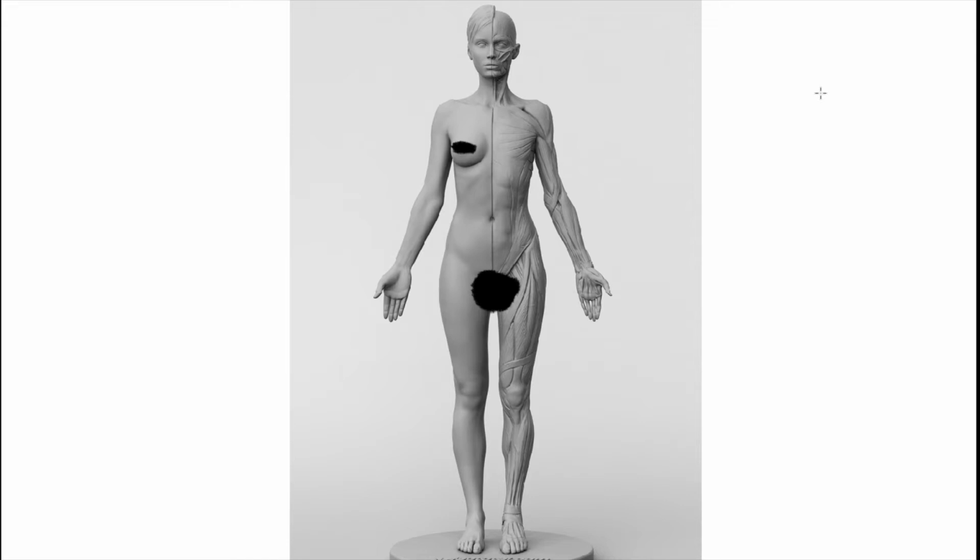So the previous week we talked about how to draw the male proportions, and drawing female proportions there's a lot of similarities. So if you haven't checked out that video, I encourage you to do so, and I'll link that in the video description so you can check that out.